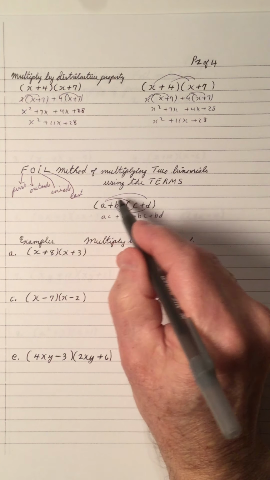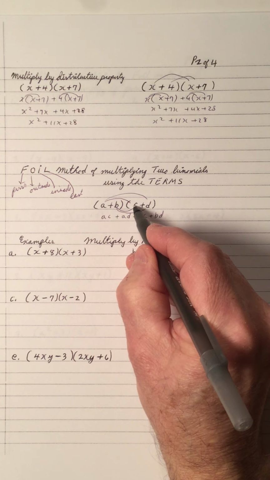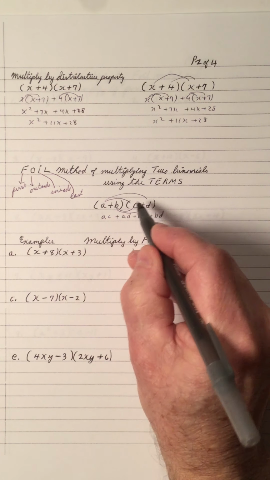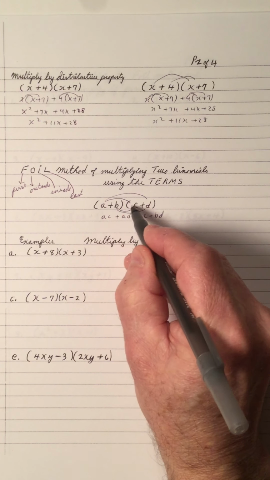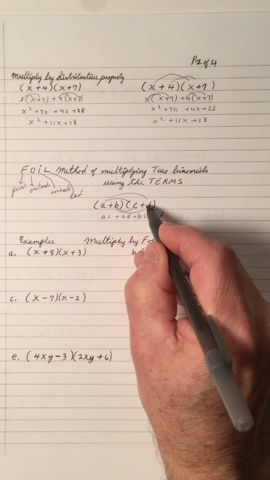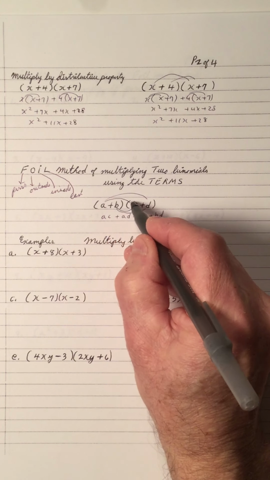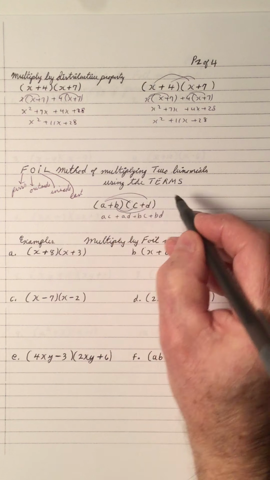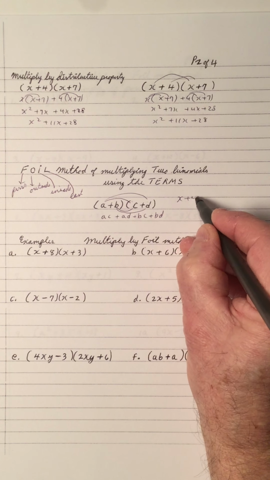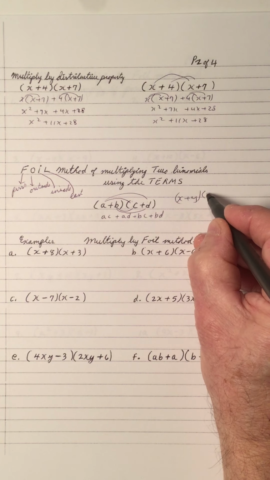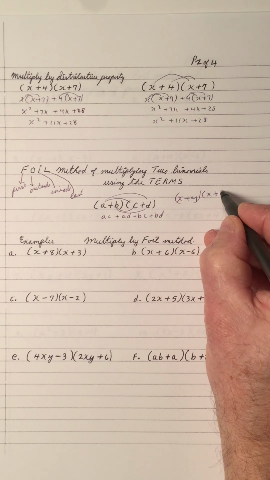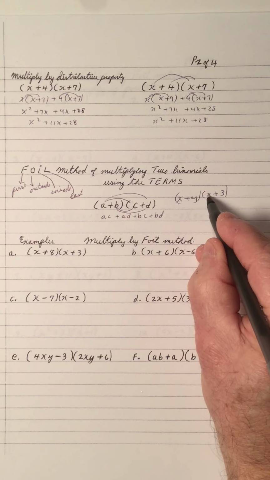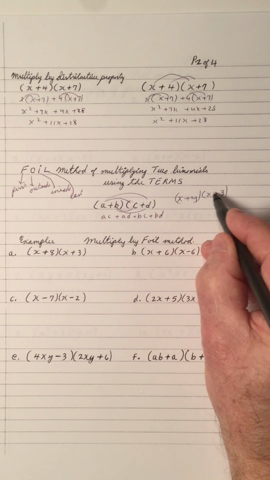So these are the first terms. These two are the last terms. These are the inside terms. And these are the outside terms. First, outside, inside, last. So if I got x plus y and x plus 3, these two are the first terms in all of these.